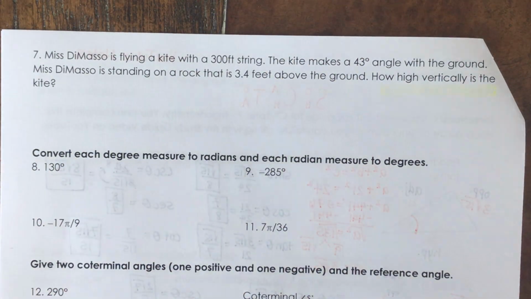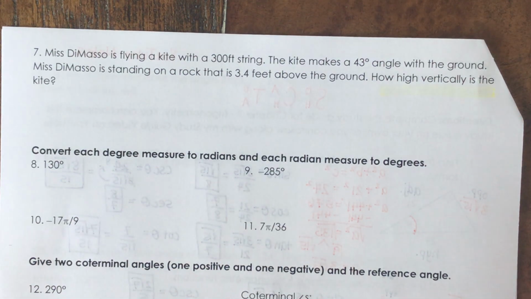Number 7. Ms. DeMassa is flying a kite with a 300-foot string. The kite makes a 43-degree angle with the ground. Ms. DeMassa is standing on a rock that is 3.4 feet above the ground. How high vertically is the kite?